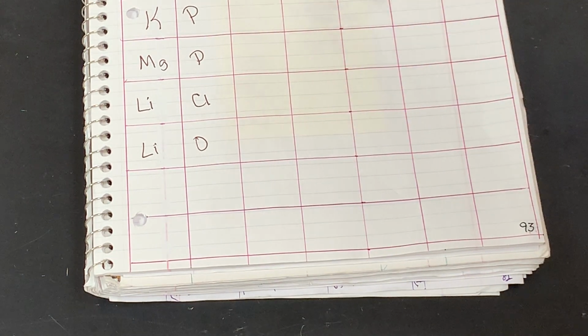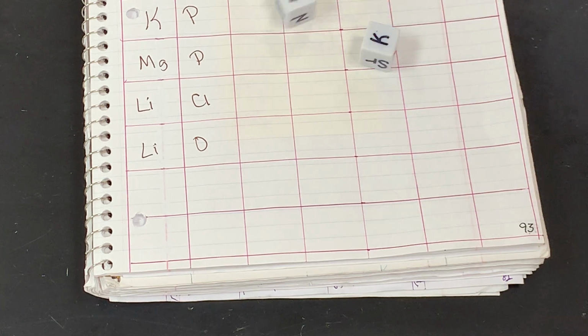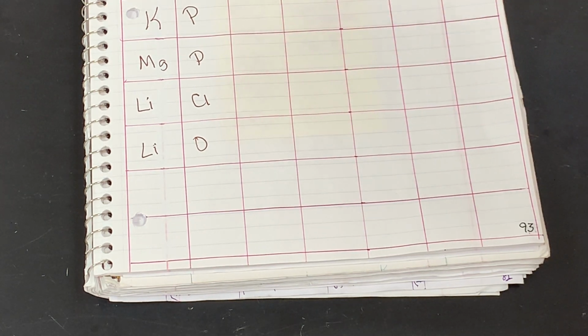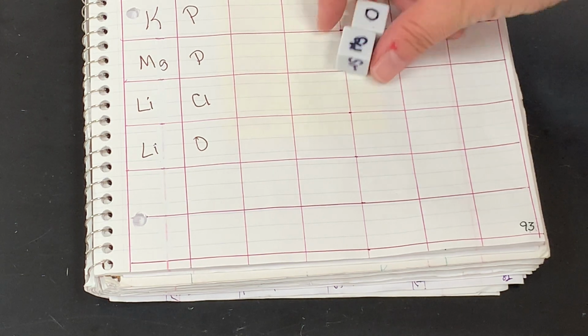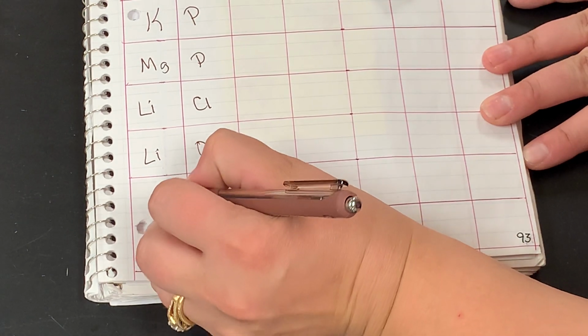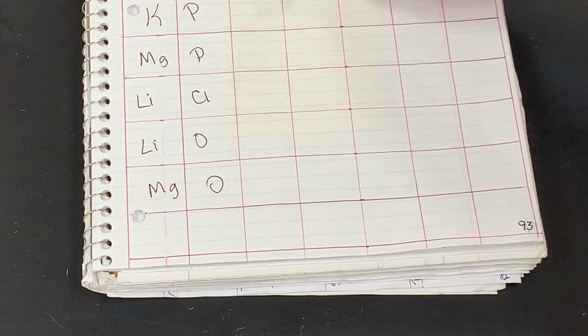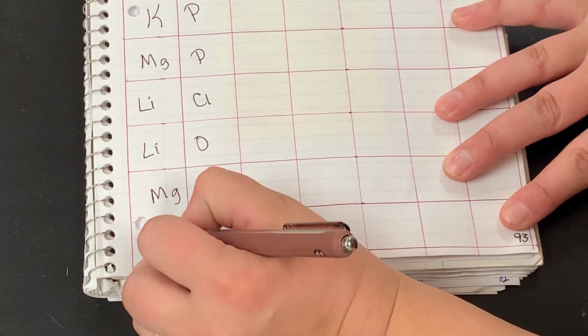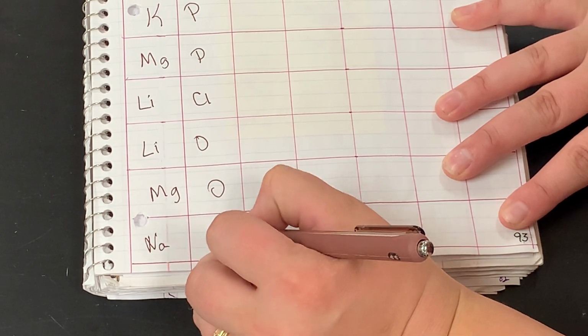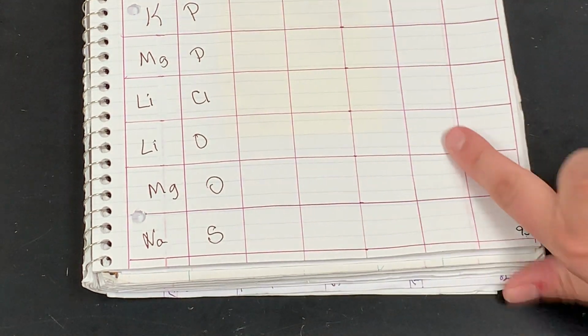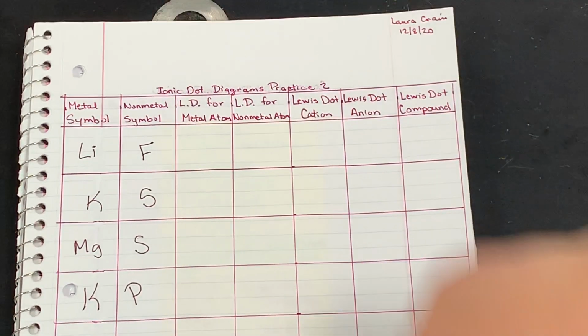Oops, we already had that one. Yeah, we already had that one too. And that one. Getting down to it. Magnesium and oxygen. Sodium and sulfur.